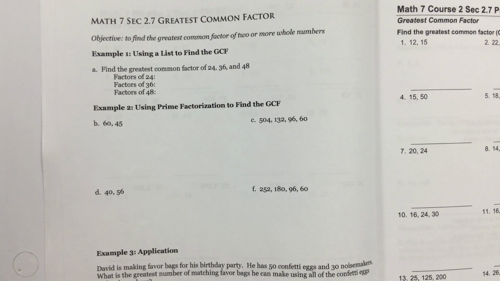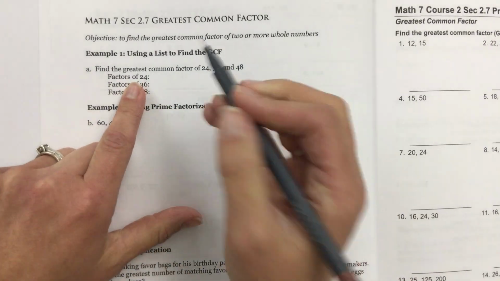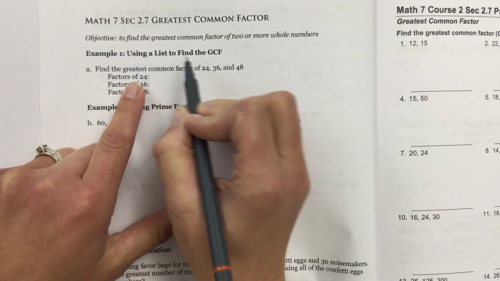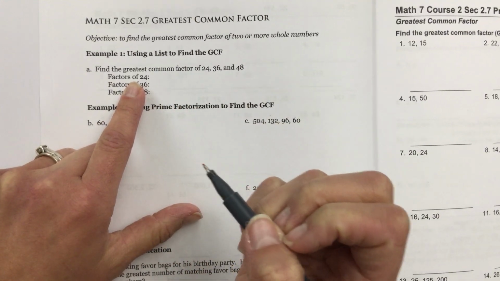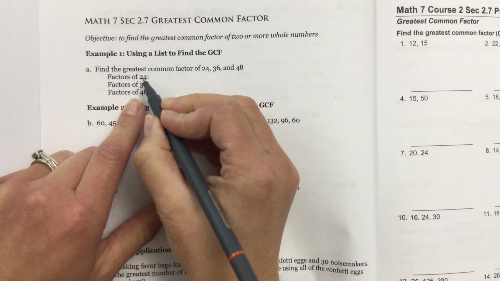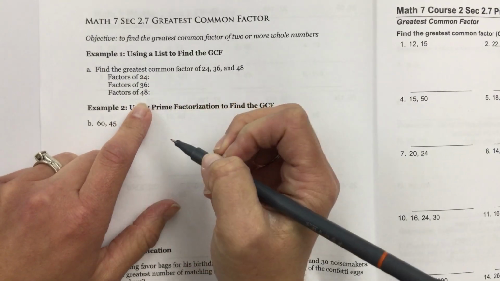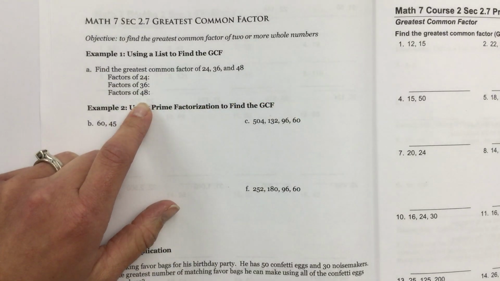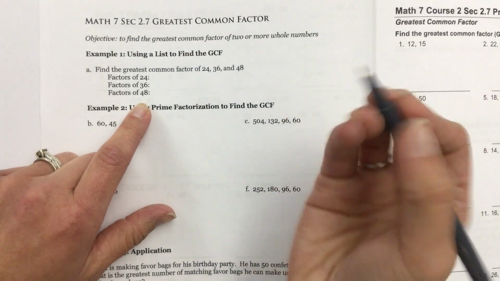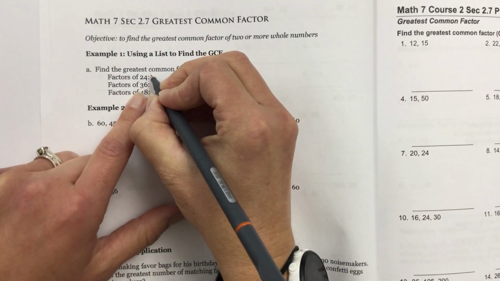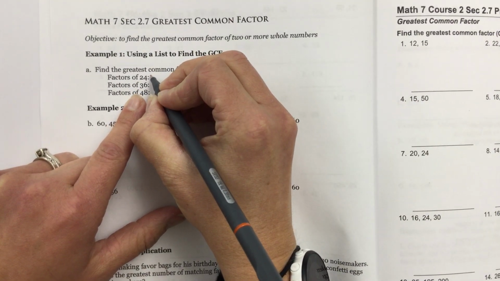So there's two different ways to do this. The first way is using a list to find the greatest common factor. What you have to do is take your numbers, and we have 3 in this case, sometimes there's just 2, and you make a list of their common factors, like what numbers can go in there. And going in order is going to make that easier.